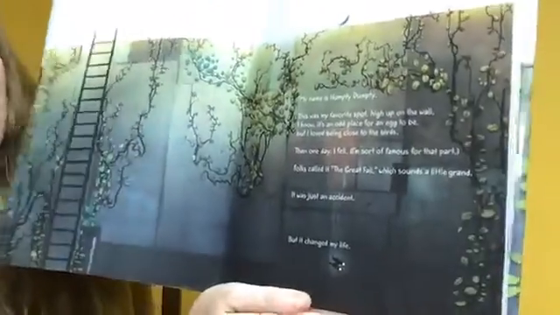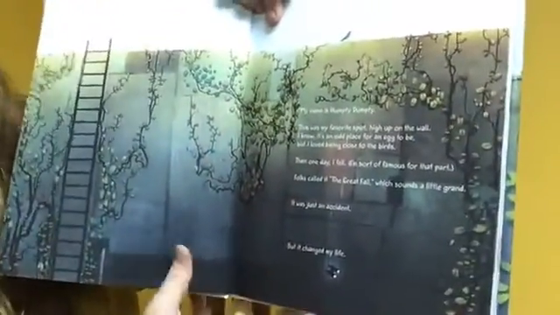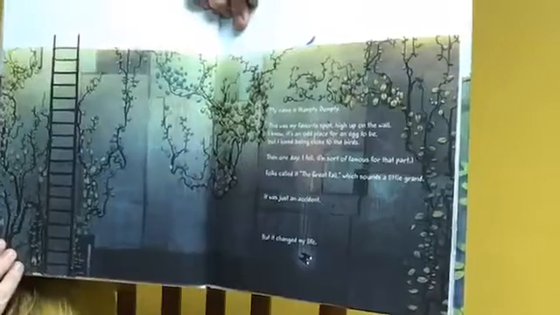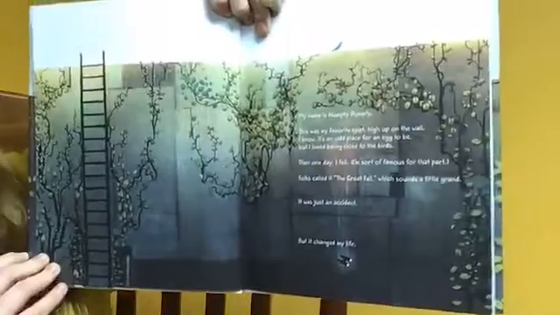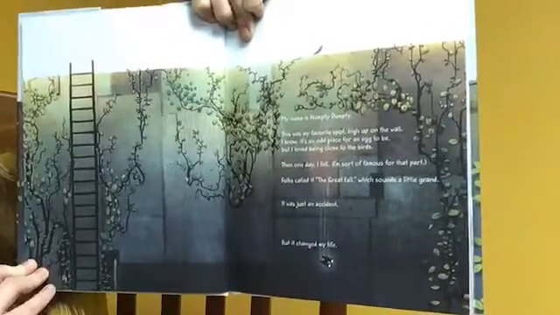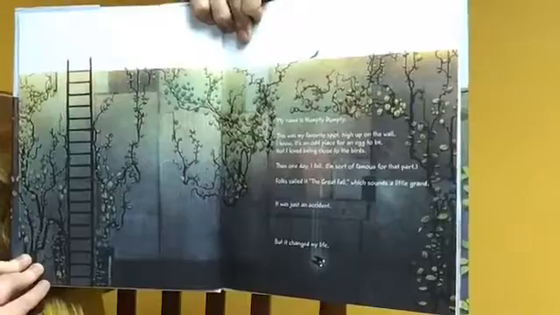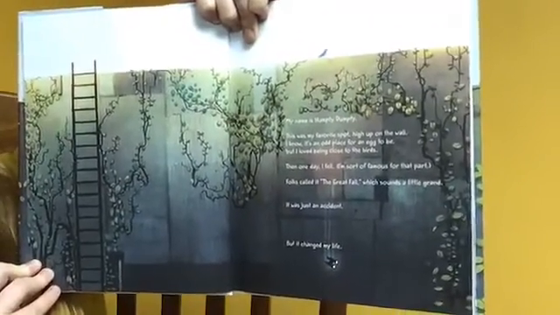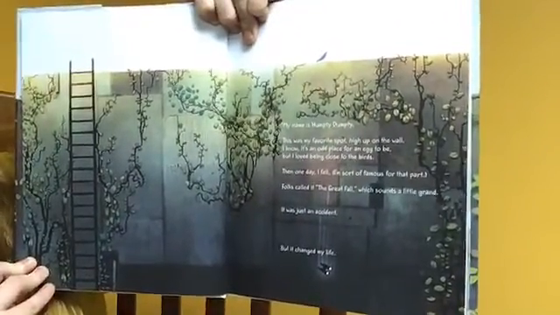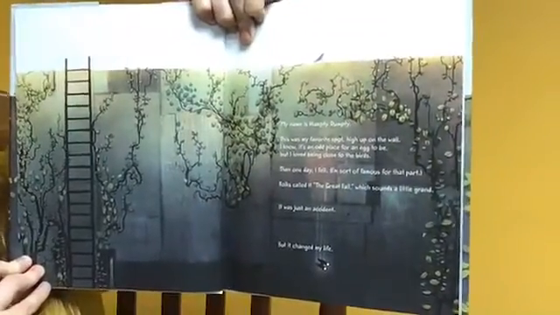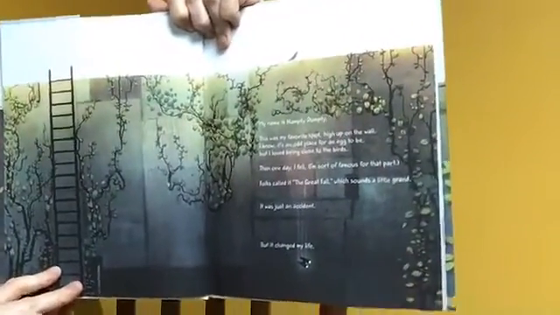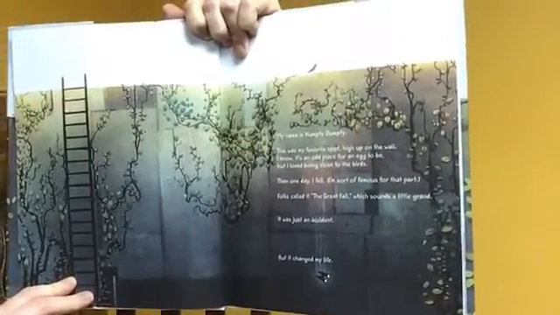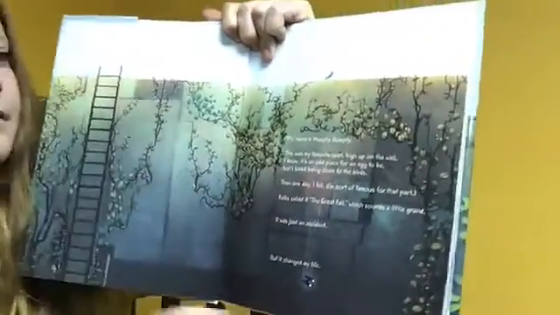All right, we've got a big, tall wall with all of these cool plants growing all over it. It says, my name is Humpty Dumpty. This was my favorite spot, high up on the wall. I know it's an odd place for an egg to be, but I loved being close to the birds. Then one day I fell. I'm sort of famous for that part. Folks call it the Great Fall, which sounds a little grand because it was just an accident. But it changed my life.